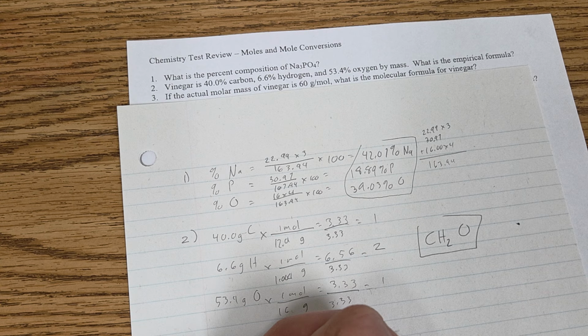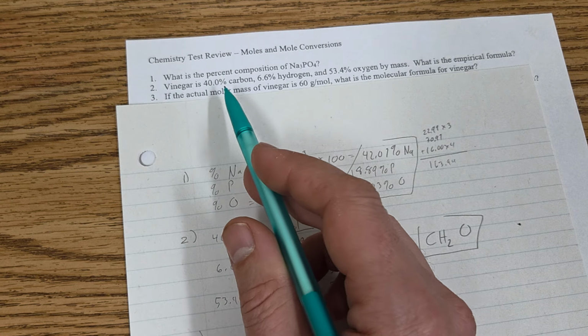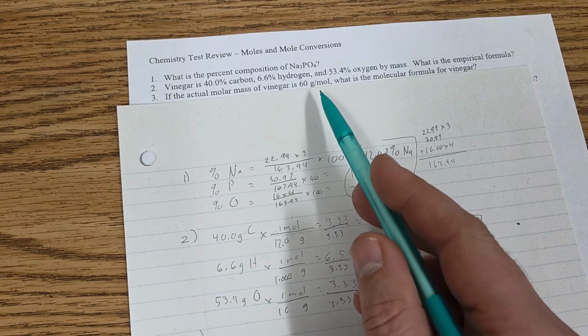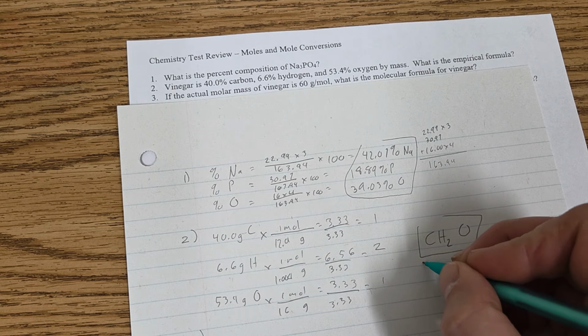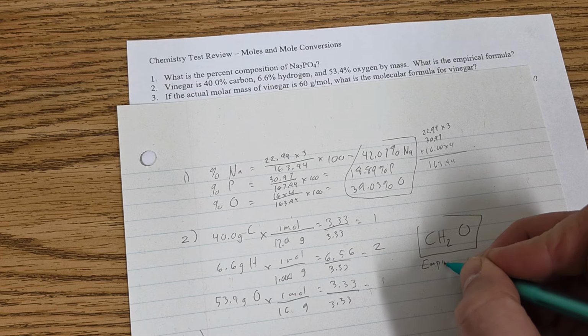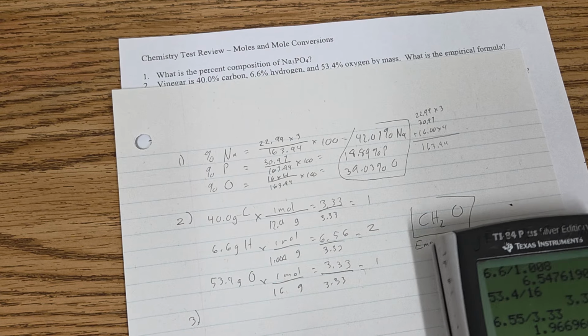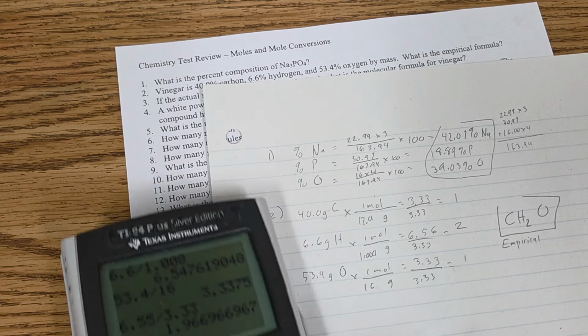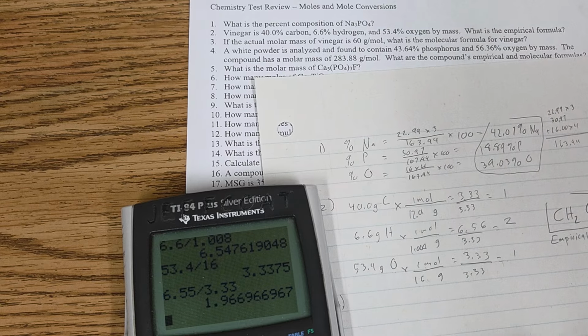For number 3, it says if the actual mass of vinegar, which is the thing we were working with in number 2, is 60 grams per mole, what's the molecular formula? So this was our empirical formula. Now, what we need to do is figure out, does CH2O have a mass of 60?